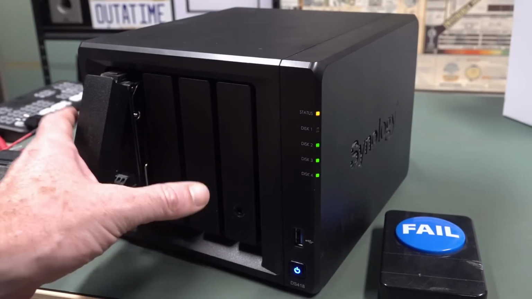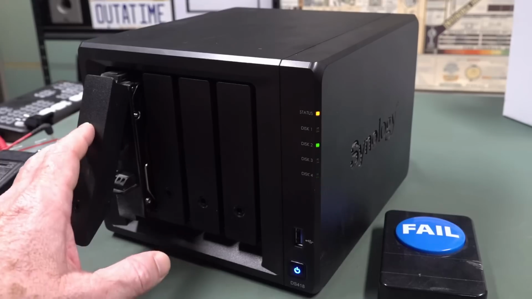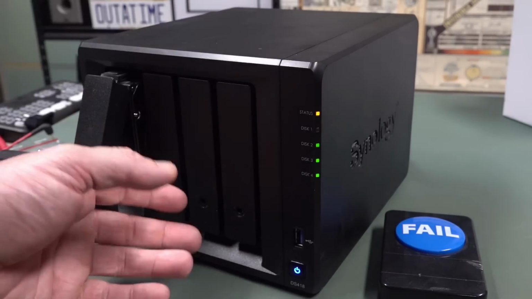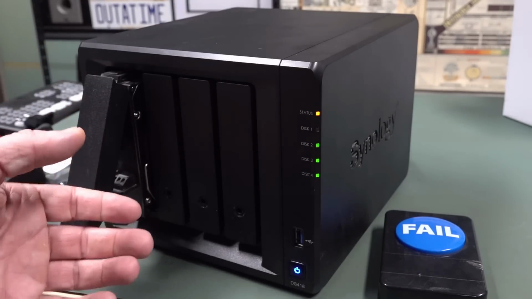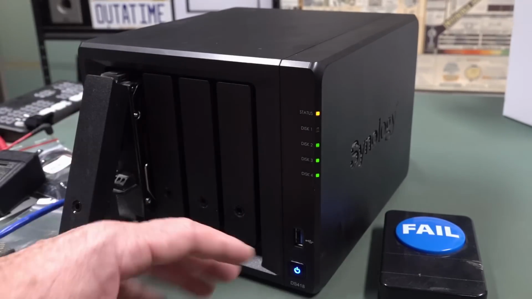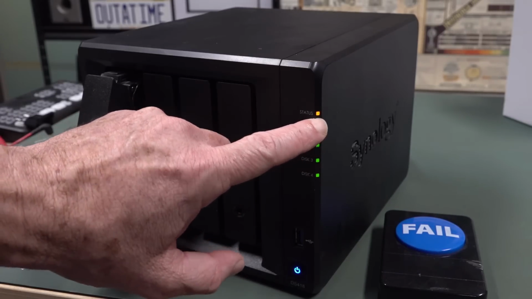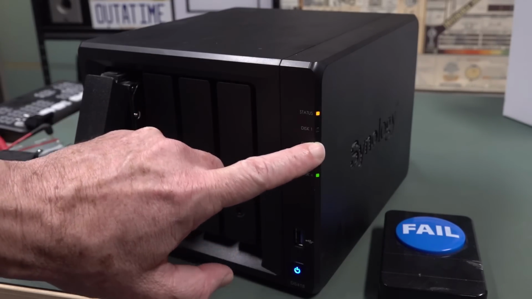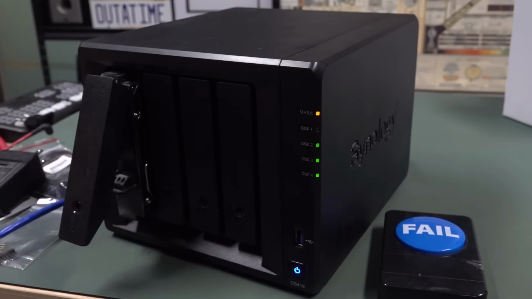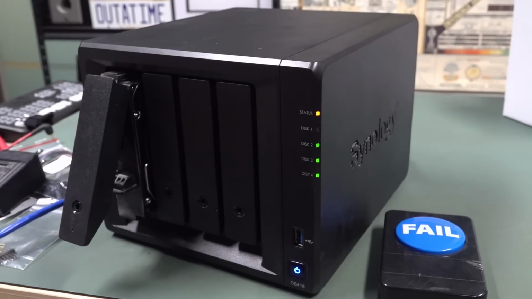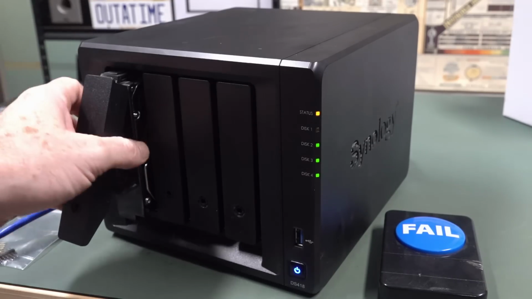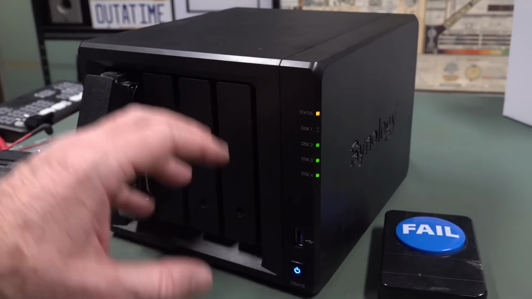So I cold powered the whole thing, and I put drive 1 back in, cold powered the whole thing again, and then I waited some time, and eventually I finally got to the traditional status of an orange status LED here, which means something's wrong, and an orange disk 1 LED, so disk 1 has failed. But then I still couldn't log in. I used that IP address that findsynology.com gave me, and there was no login screen. So then I was able to pull disk 1 out, and I waited.